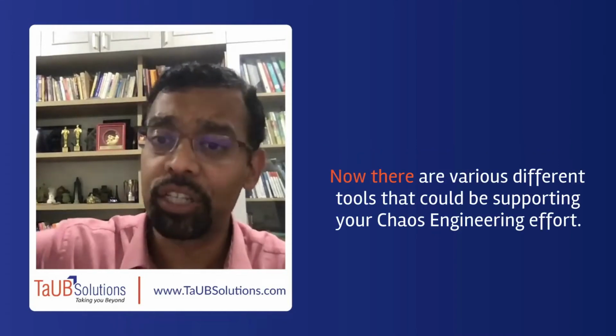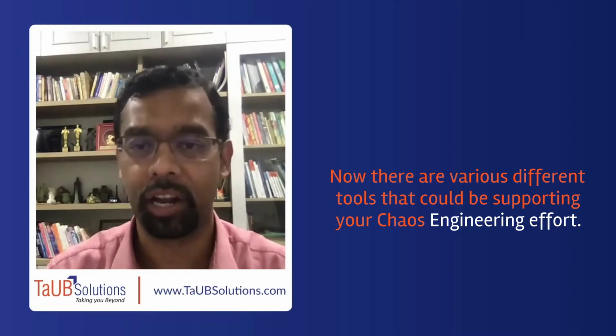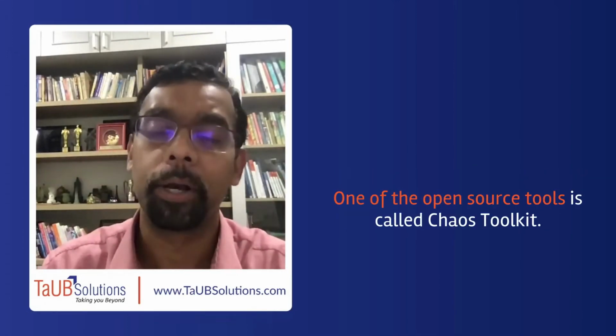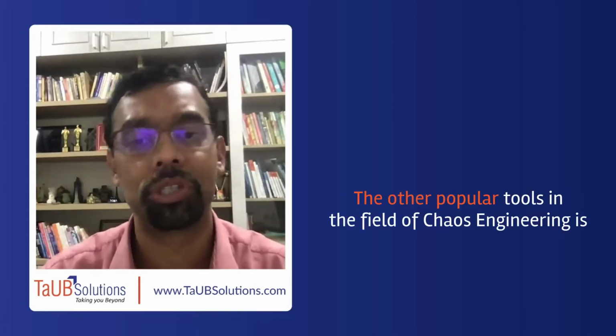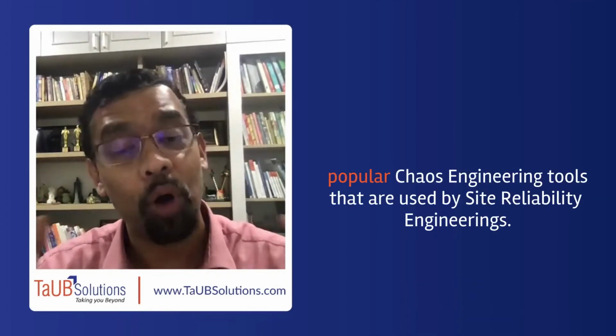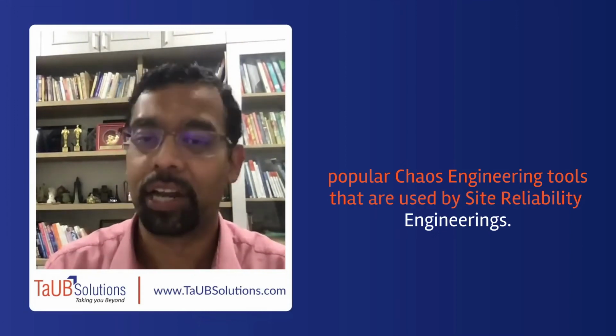Now, there are various different tools that could be supporting your chaos engineering effort. One of the open source tools is called Chaos Toolkit. The other popular tool in the field of chaos engineering is Gremlin. We have Toxiproxy, Pumba, and these are some of those popular chaos engineering tools that are used by site reliability engineers.